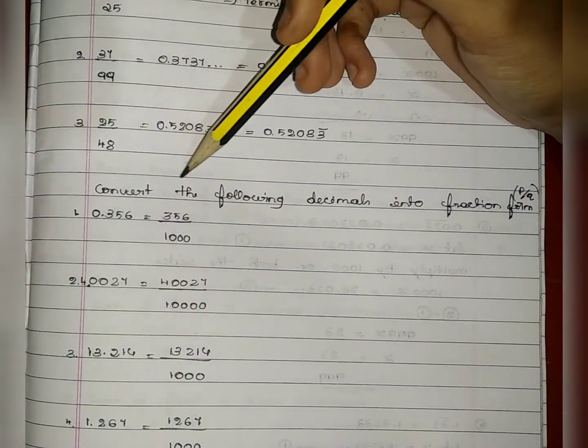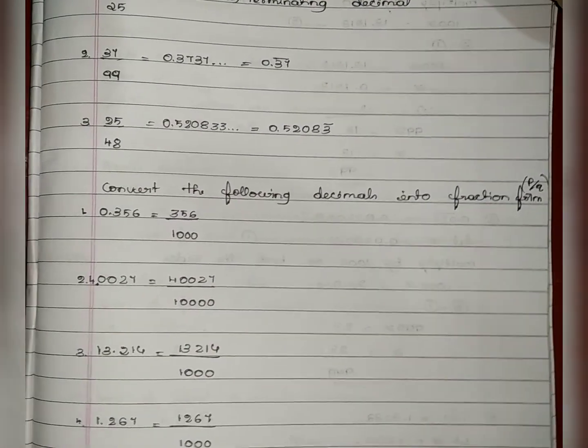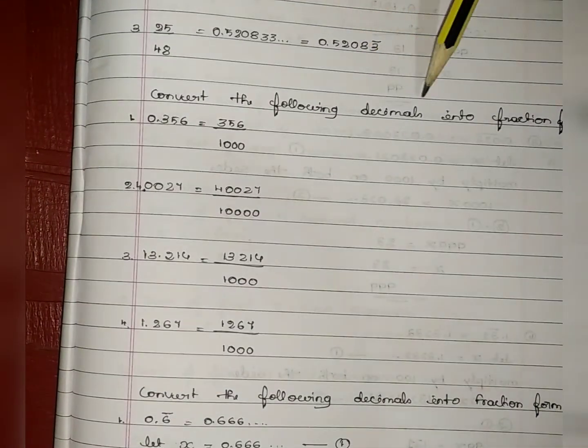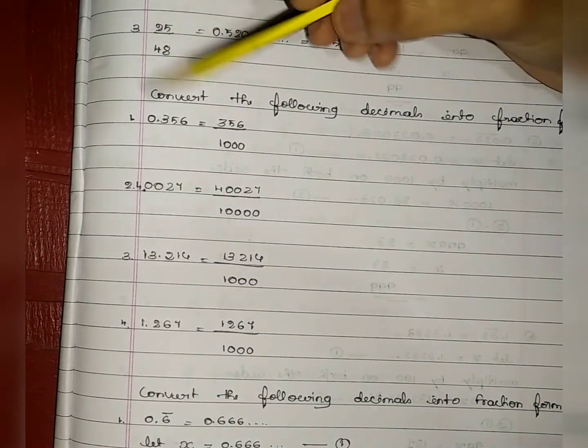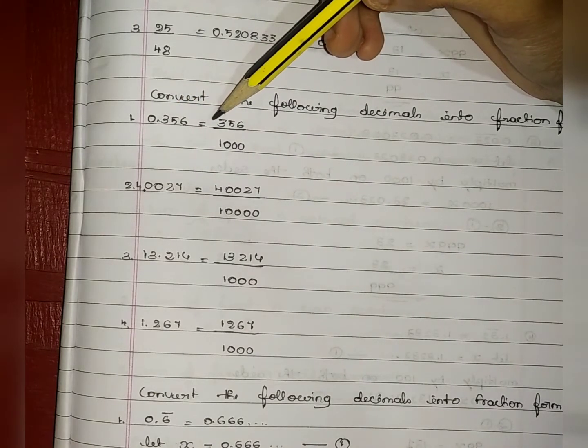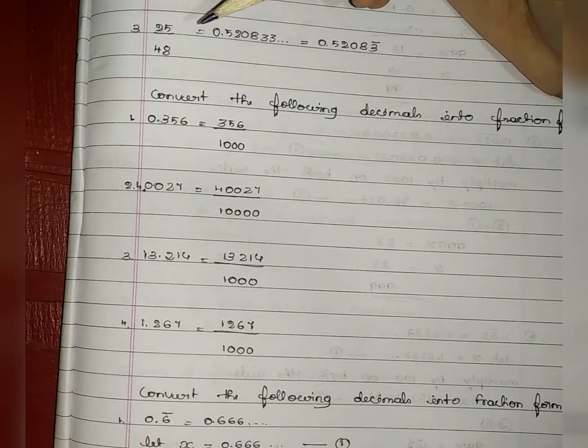Next, we'll solve some problems converting the following decimals into fraction form. These are in the decimal form, so we have to convert them to fraction form.